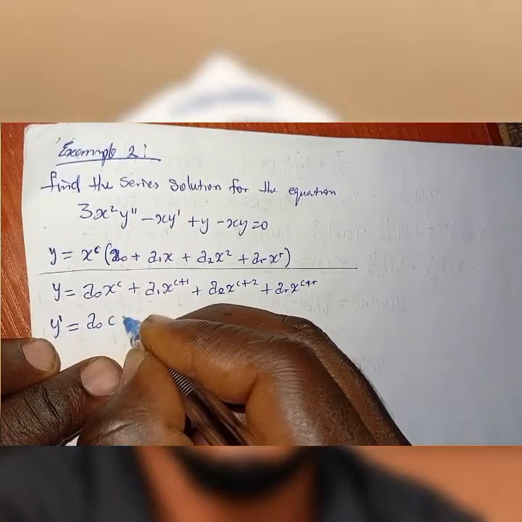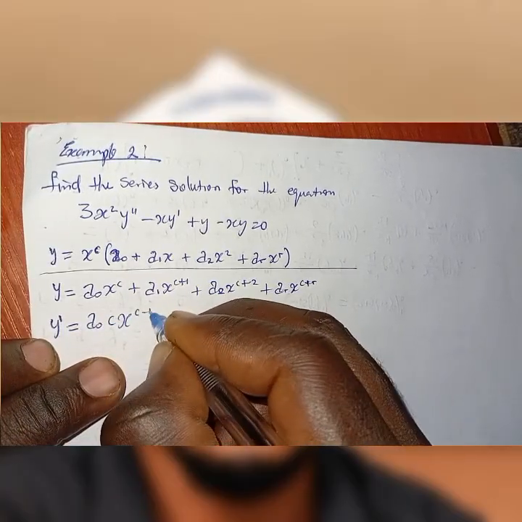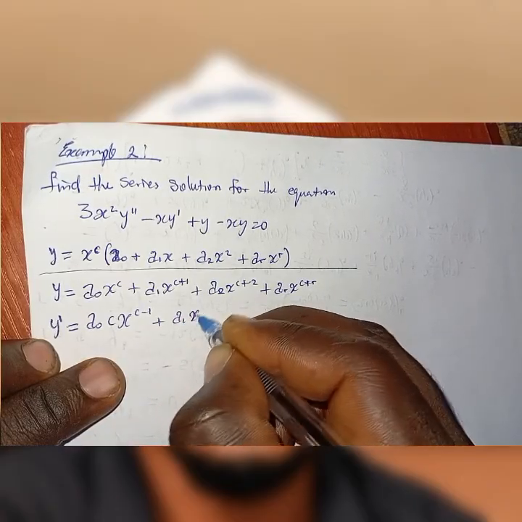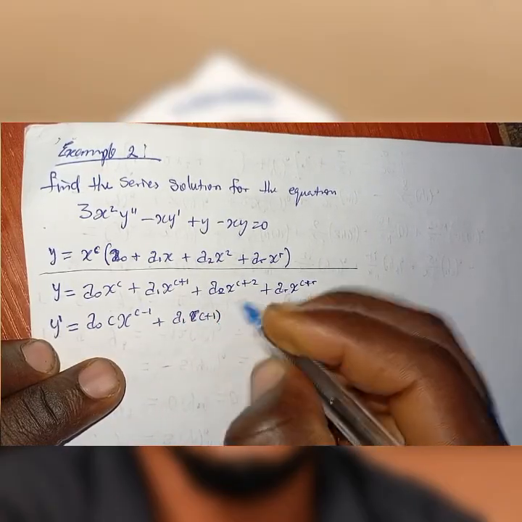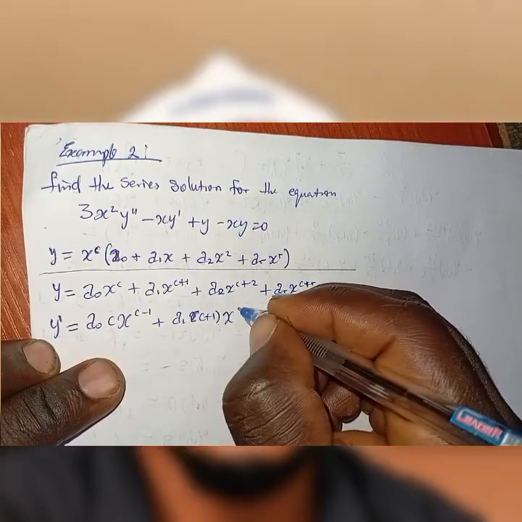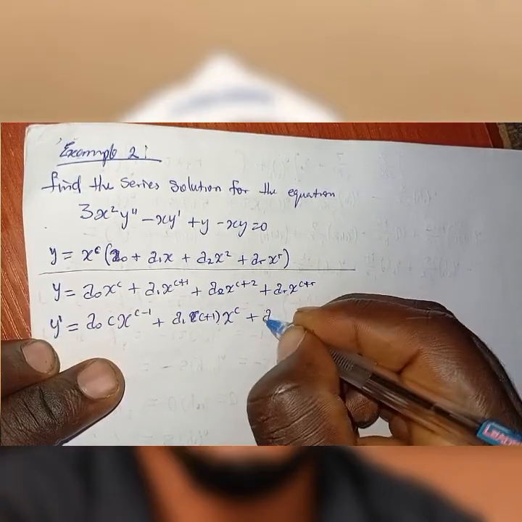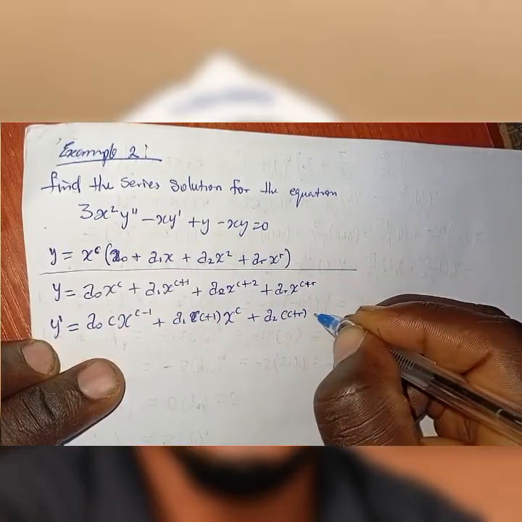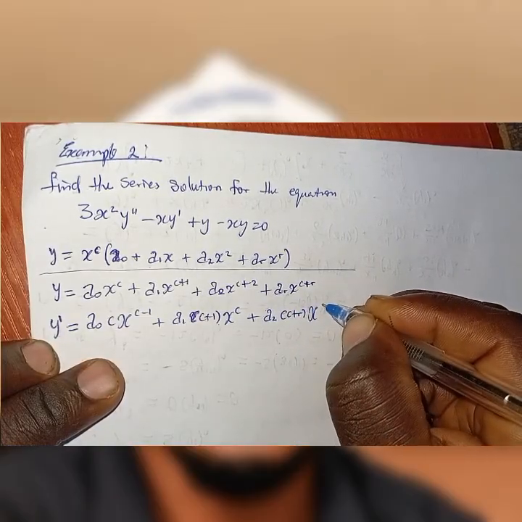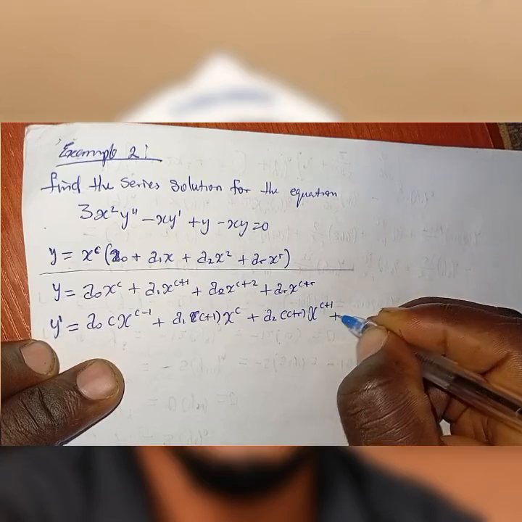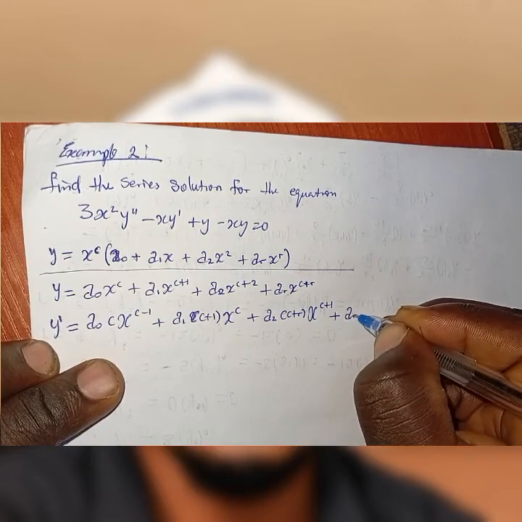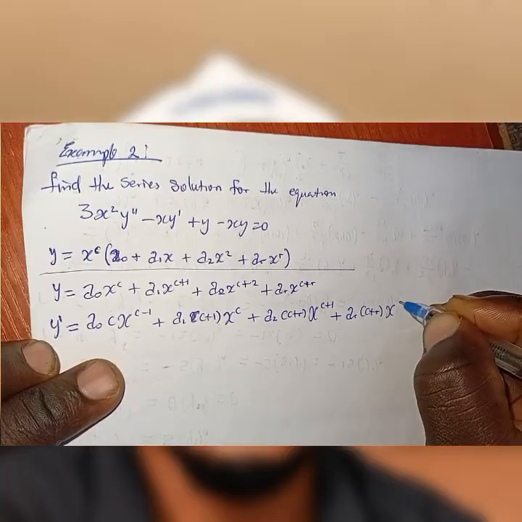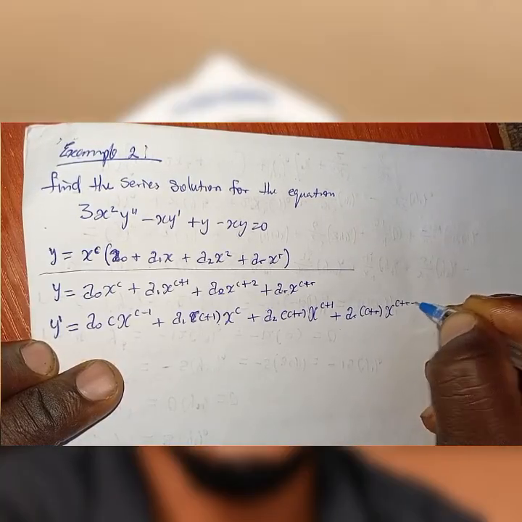A naught c x raised power c minus 1 plus A1 (c plus 1) x raised power c plus A2 (c plus 2) x raised power c plus 1 plus Ar (c plus r) x raised power c plus r minus 1.